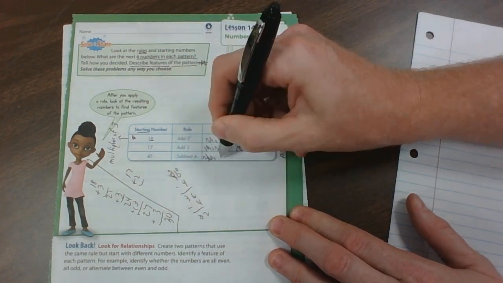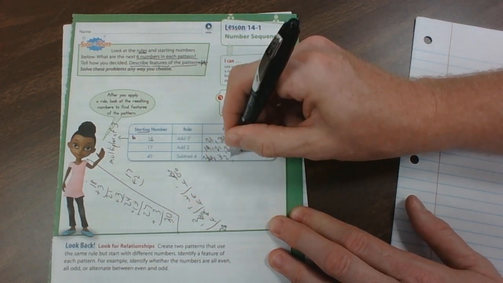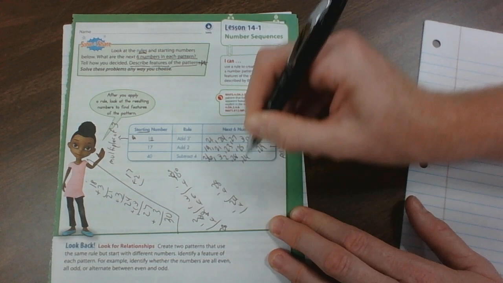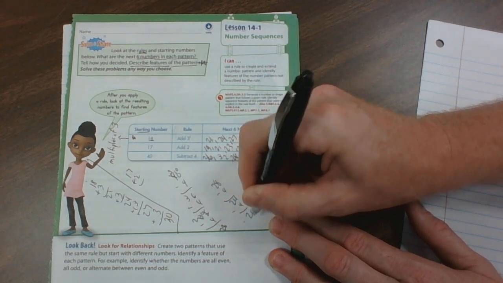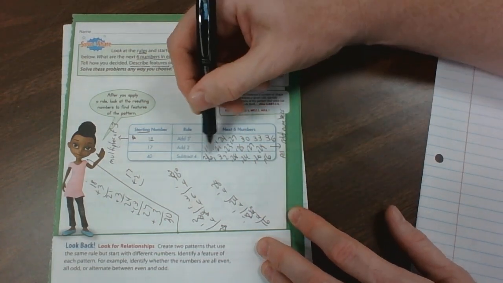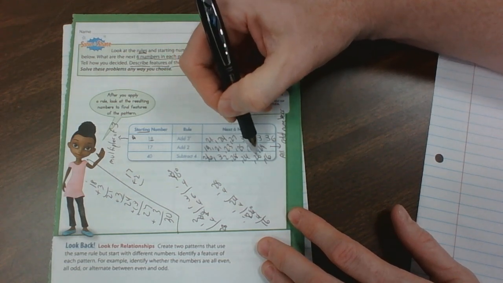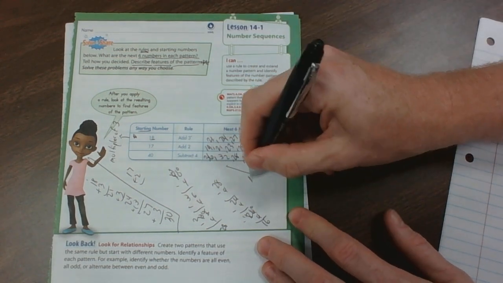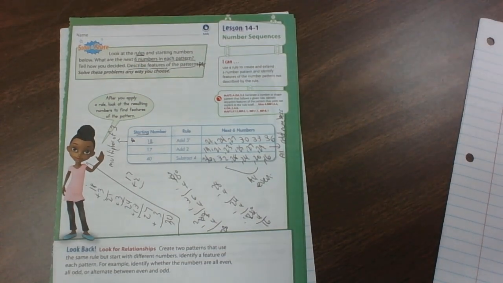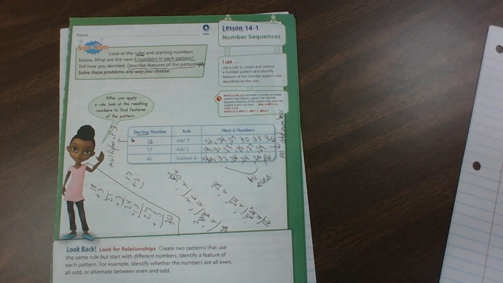36 minus 4, 32. 32 minus 4, we got to do a little regrouping here, 28. 28 minus 4, 24. 24 minus 4, 20. 20 minus 4, a little regrouping, 16. 36, 32, 28, 24, 20, 16, 1, 2, 3, 4, 5, 6. The first, second, third, fourth, fifth, sixth numbers. What can we say about all those? They're all even. So what I would suggest in describing the features, either tell me that they're all even, tell me that they're all odd, or tell me that they're multiples or we're skip counting by a certain number.